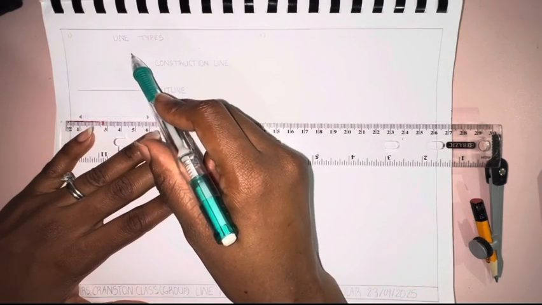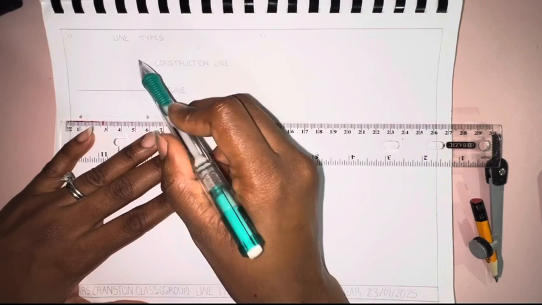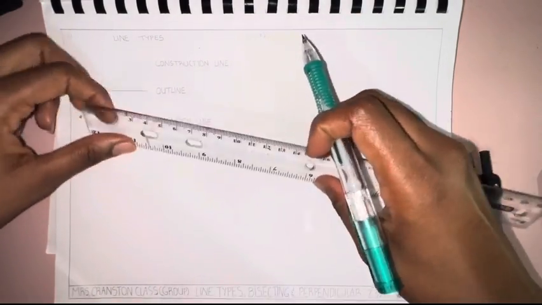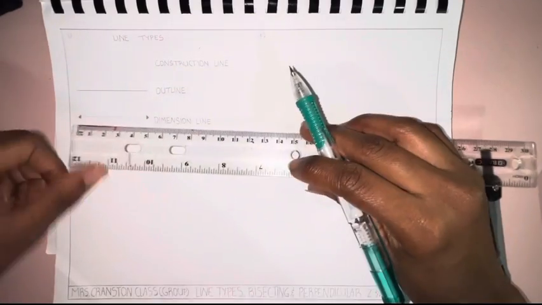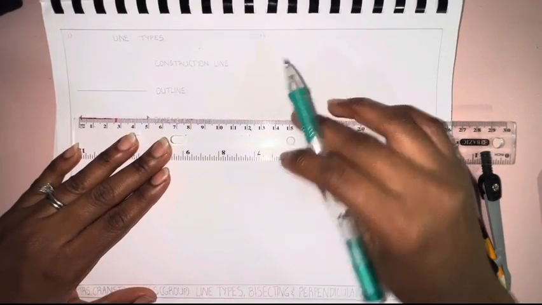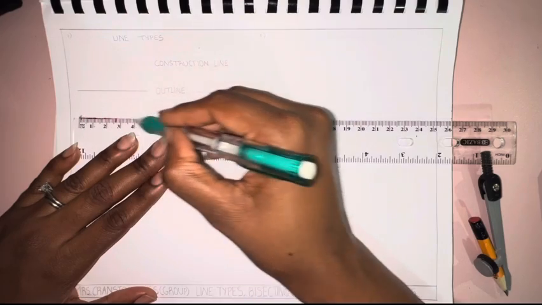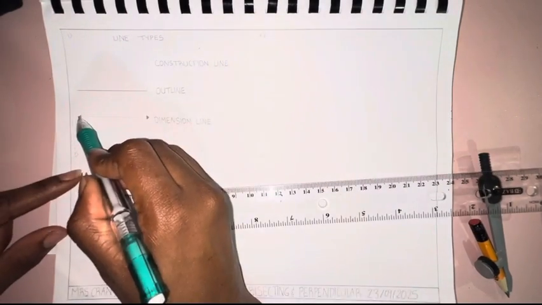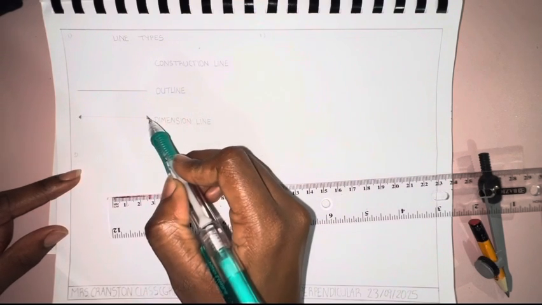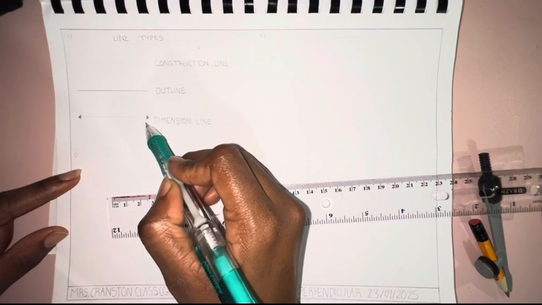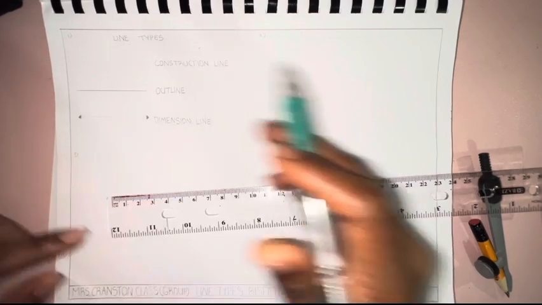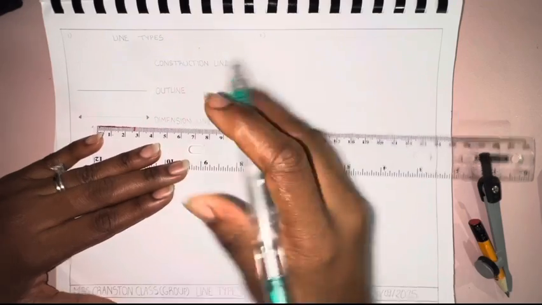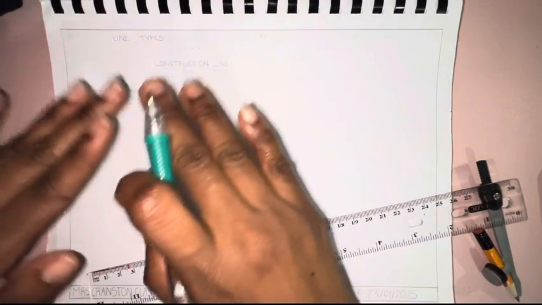Then our dimension line is the next one, and that is also going to be 5 centimeters. It's supposed to be lighter than the outline but darker than the construction line. 0 to 5. Then when we're finished, we draw our arrowheads and shade them in. Then we establish our light line beside that and type dimension line. So now we're finished with that section.